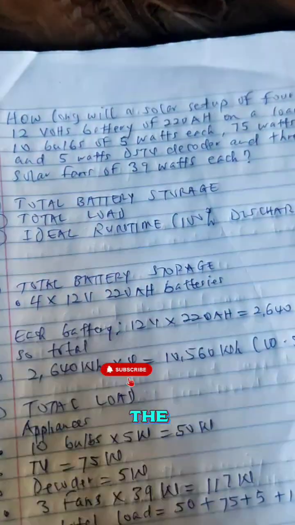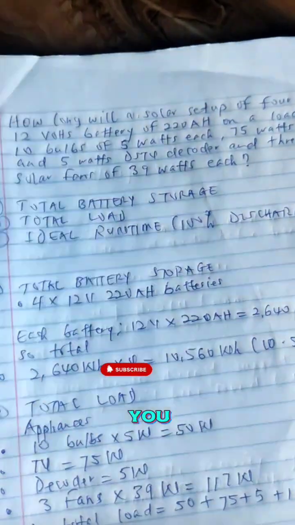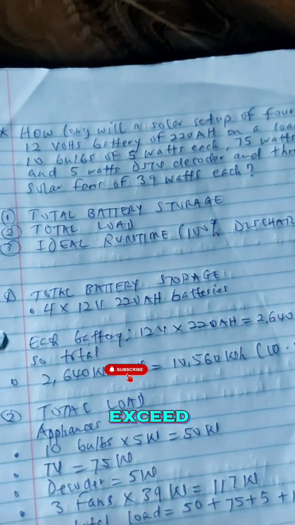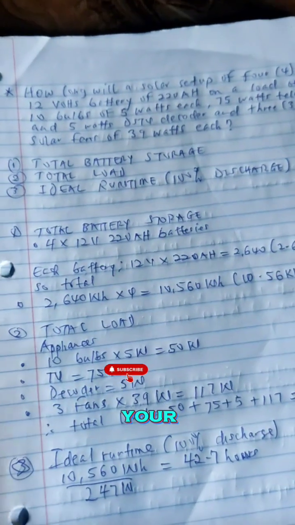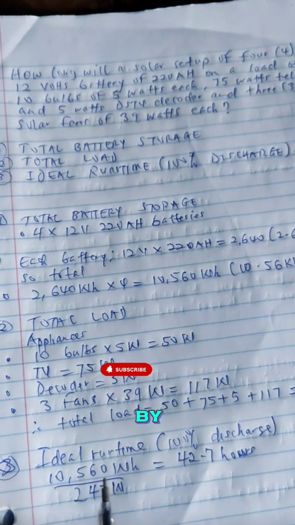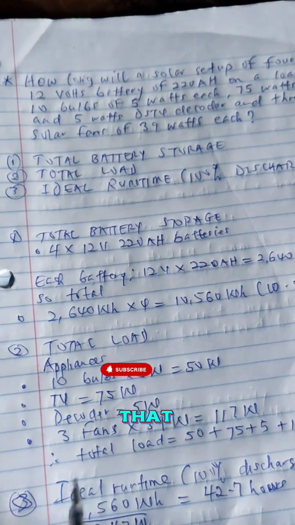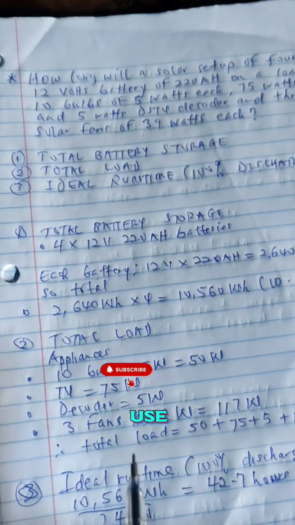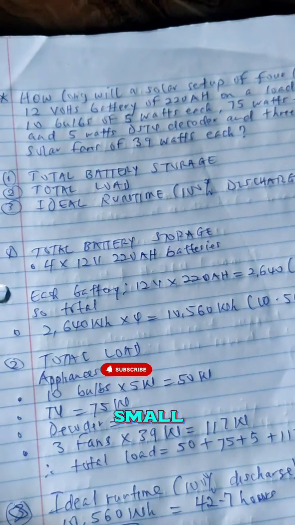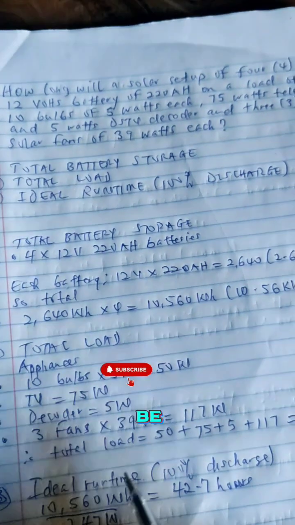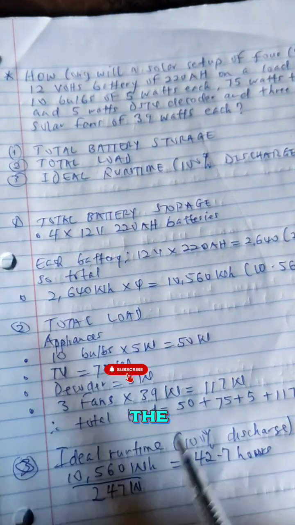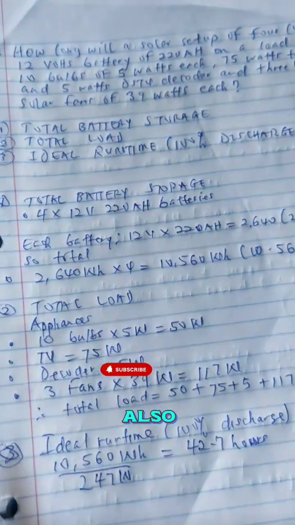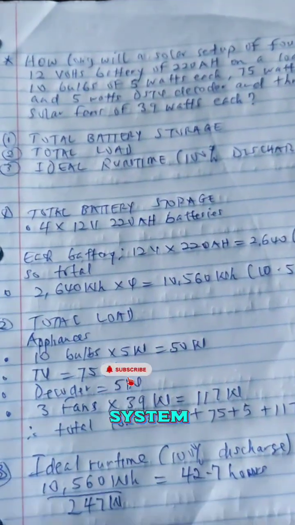So the inverter will tell you that the maximum load you will put at any time should not exceed that of your inverter. But how long you will use your system is going to be determined by the number of batteries that you have and the load that you use. So if you have a small battery and use a very small load, your system will also be available for you. So the two factors there are the battery capacity and also the load that you are putting into the system.